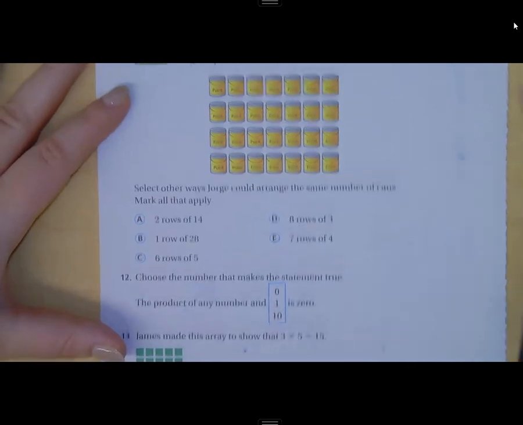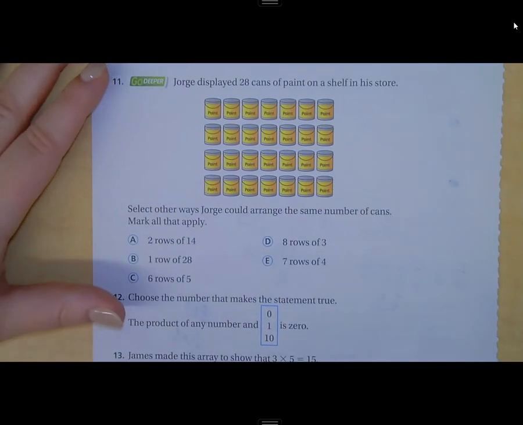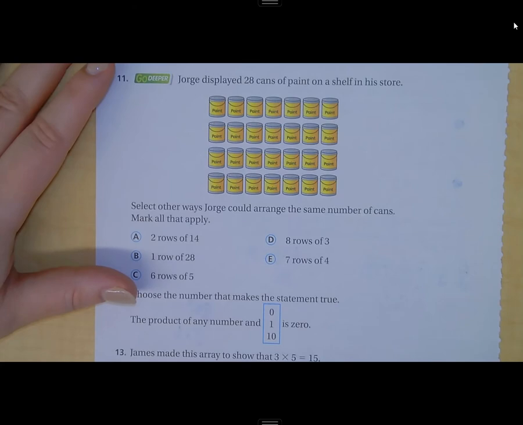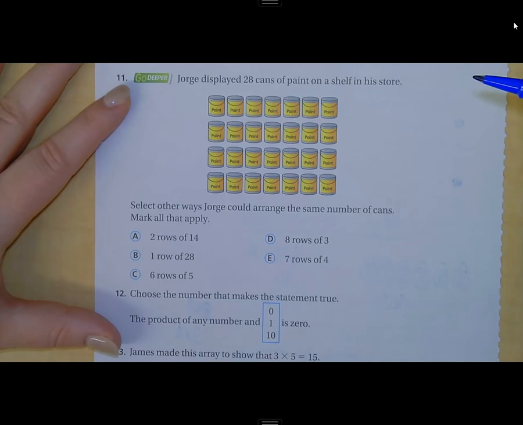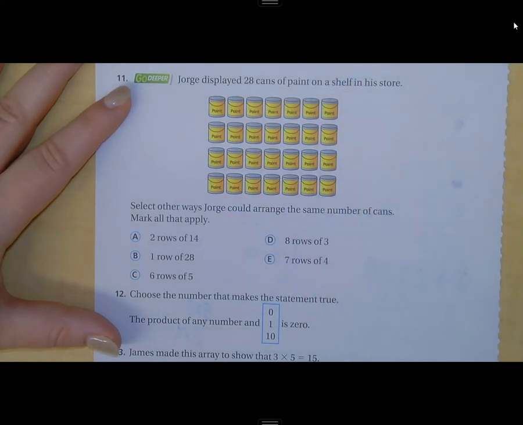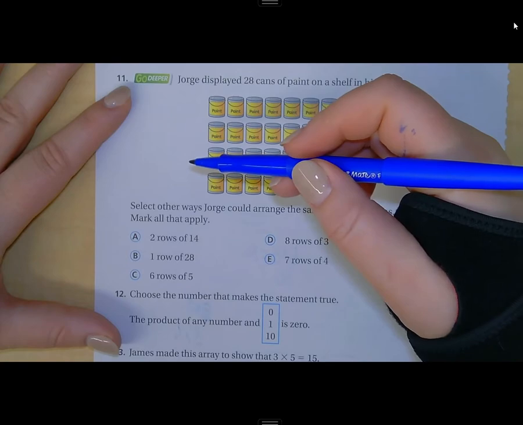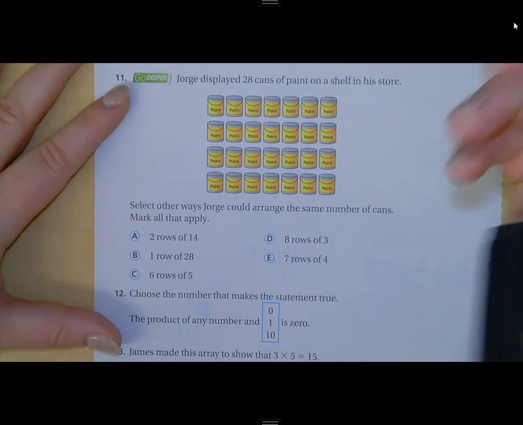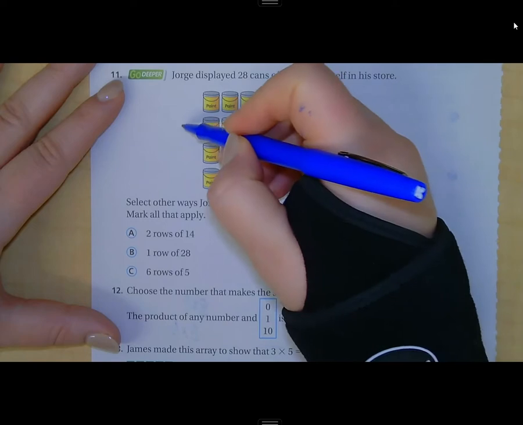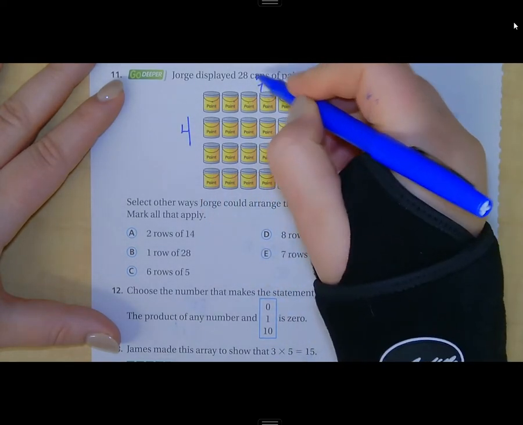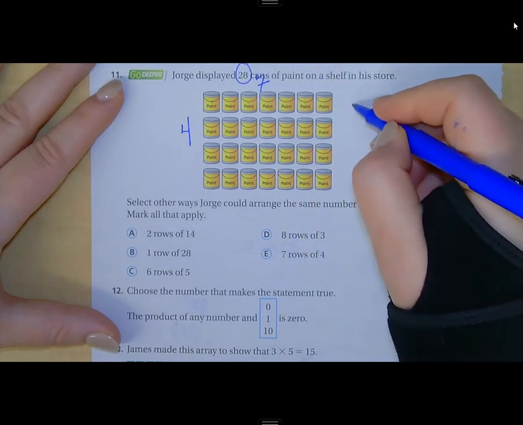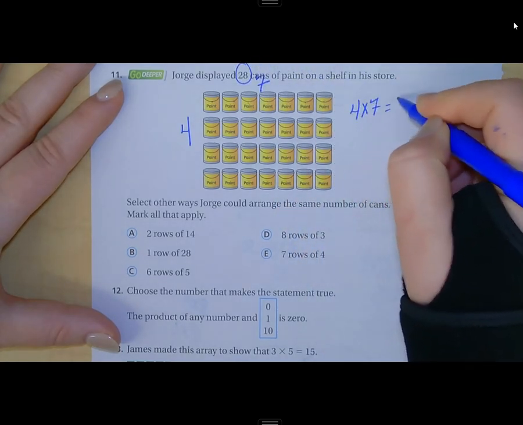All right, turn your paper over. Okay. Jorge displayed 28 cans of paint on a shelf in his store. Select other ways Jorge could arrange the same number of cans. Mark all that apply. So this is an array. And first thing we need to do is label it and find the total, right? So let's label it. I've got 4 rows of 1, 2, 3, 4, 5, 6, 7. And we know it totals 28, right? So 4 rows of 7 equals 28.